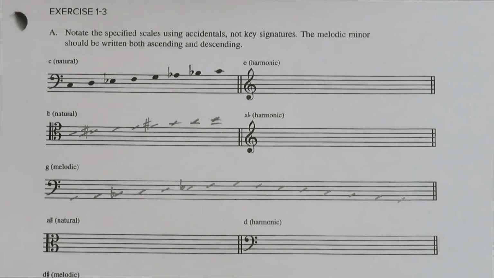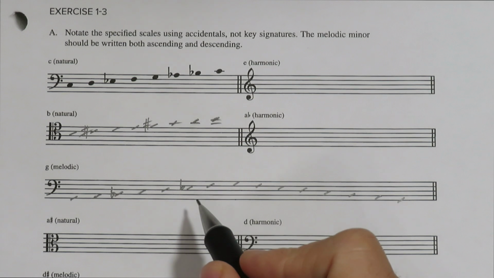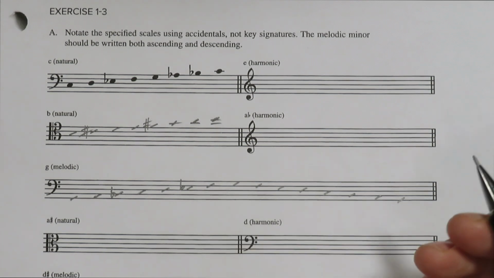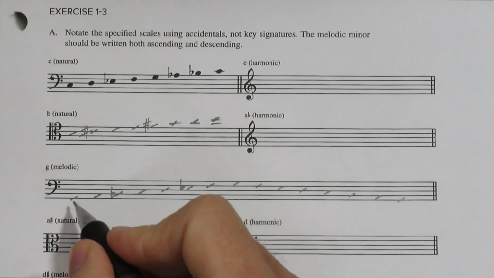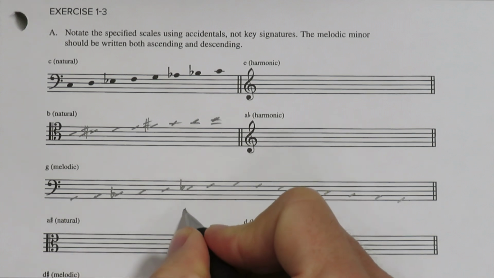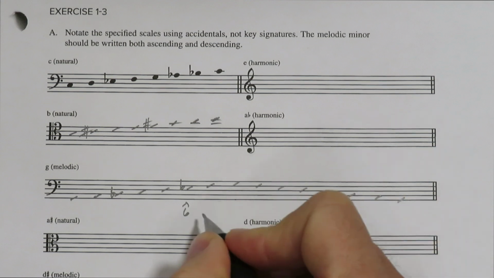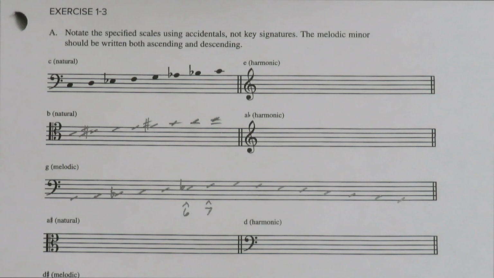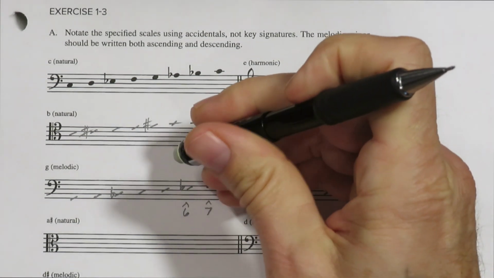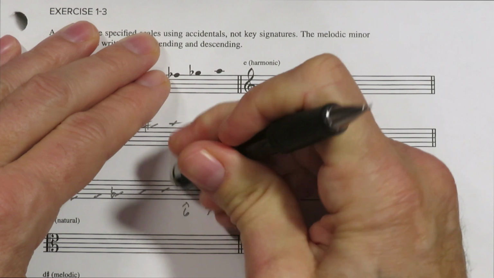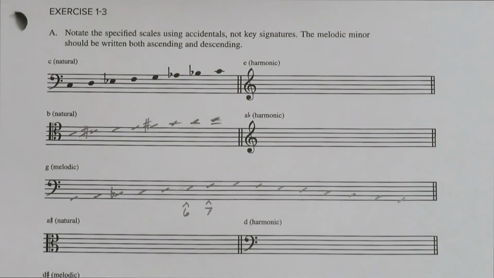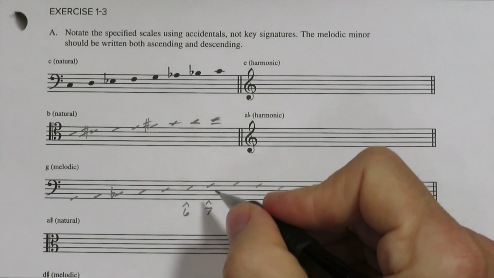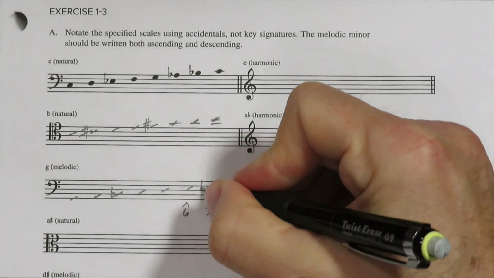Okay? So with the melodic minor scale, ascending, we want to raise the 6th and 7th scale degree. So 1, 2, 3, 4, 5, 6, and 7. Okay, so we can easily raise the E flat by making it a natural. Right, and the F we can raise by adding a sharp.